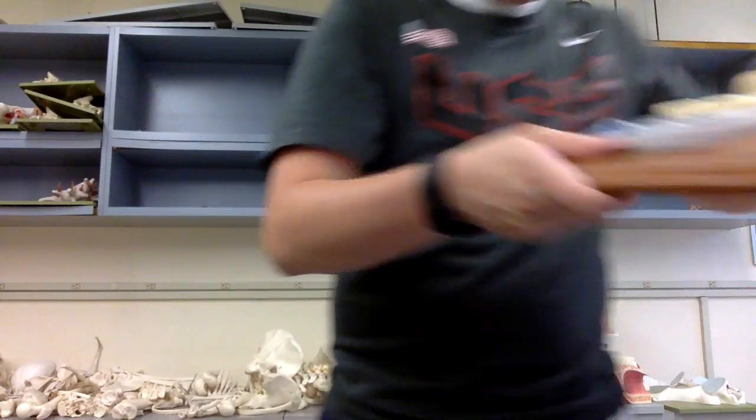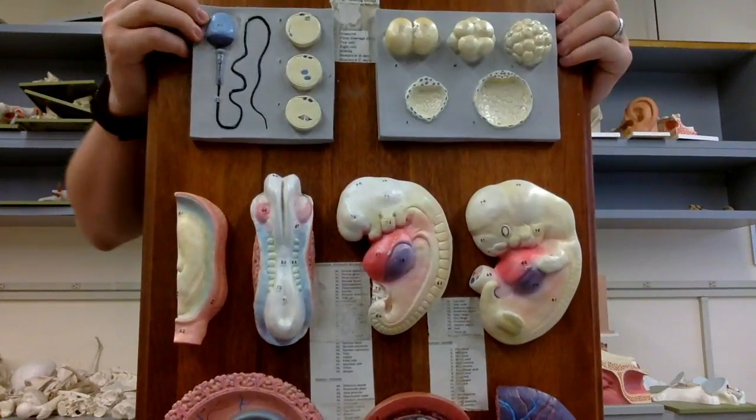This is the beginning of the gestation lab. So we're going to start off with the gametes. We start off with the sperm and the different regions of the sperm. So we have this model right here, so you can see clearly right here.